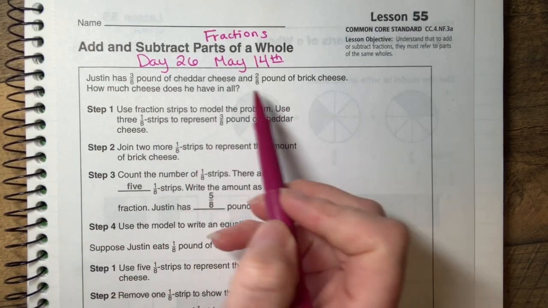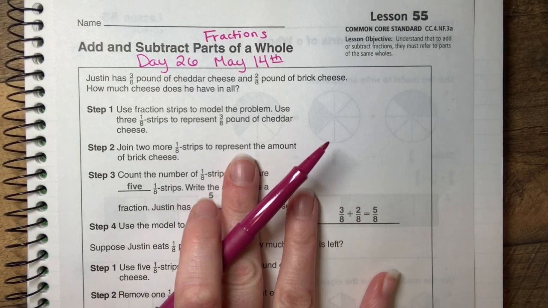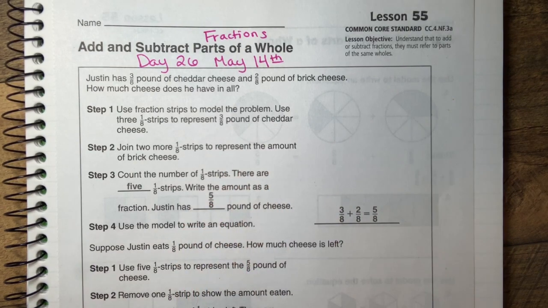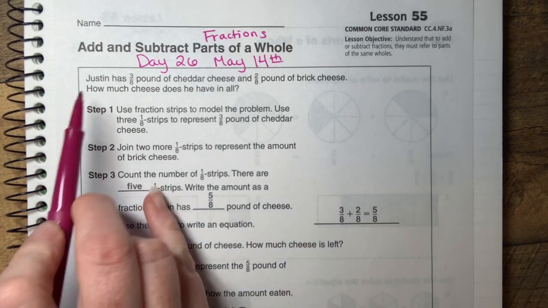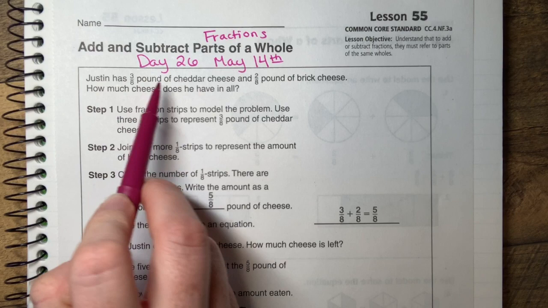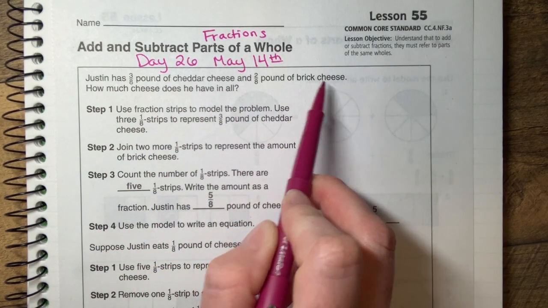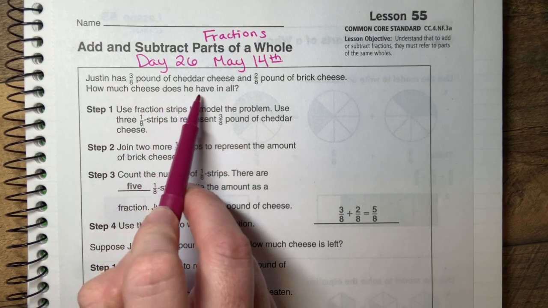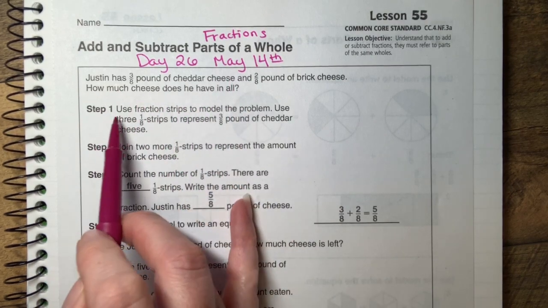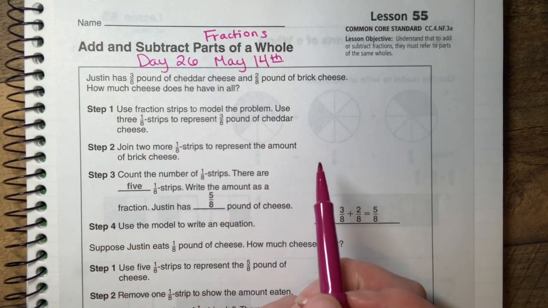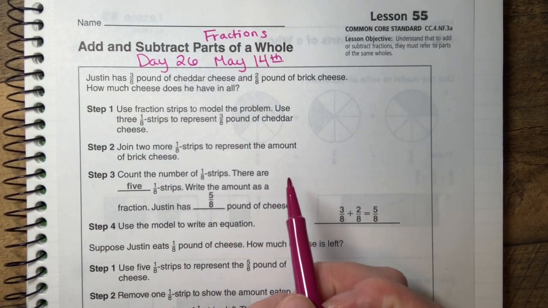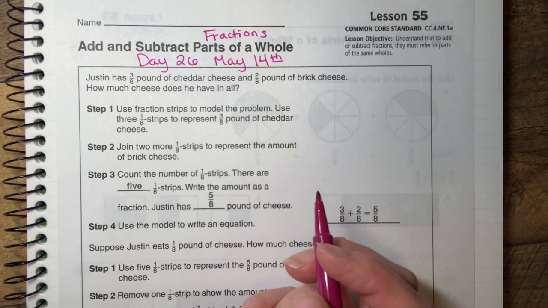So I'm going to go over this top part because this section uses area models, and I want to make sure that you understand what it looks like to add and subtract using area models. Justin has 3/8 pounds of cheddar cheese and 2/8 pounds of brick cheese. How much cheese does he have in all? Step 1, use fraction strips to model the problem. Use 3 1/8 strips to represent 3/8.